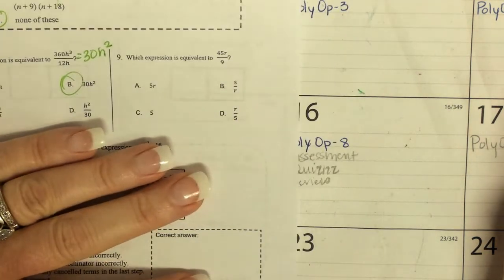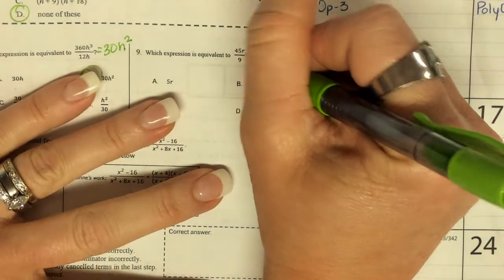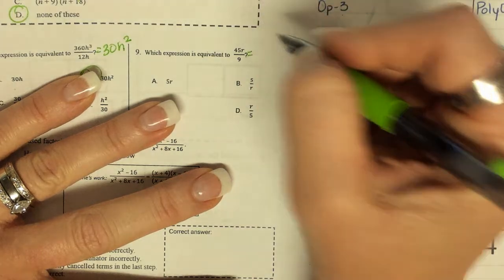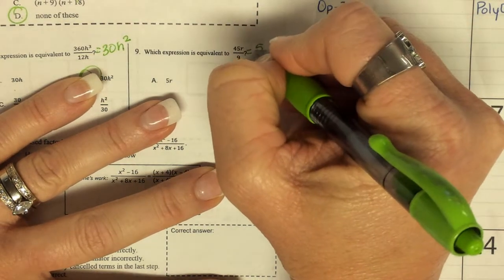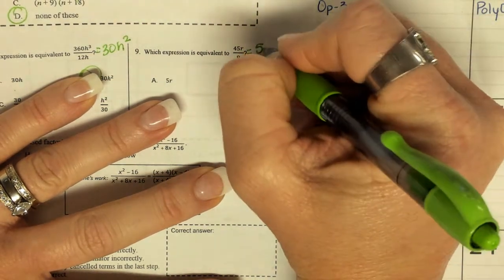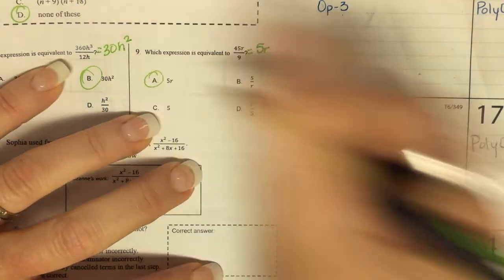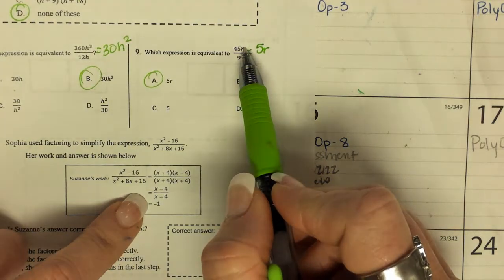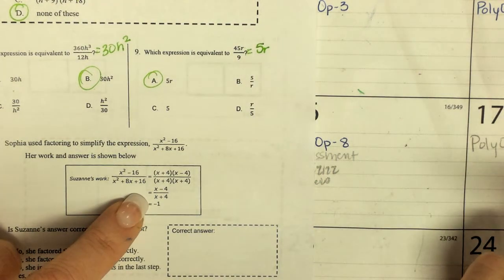Ready for number 9? Okay, same thing. So coefficients, what do I get when I divide them? 5. 5R, we can't forget that variable. The answer is A. They're going to try to trick you. They're going to try to get you to leave that variable out, but don't fall for it. Right, Caleb? Don't fall for their tricks.